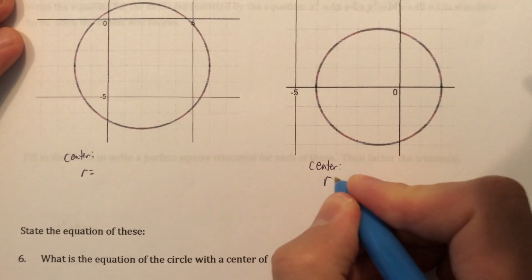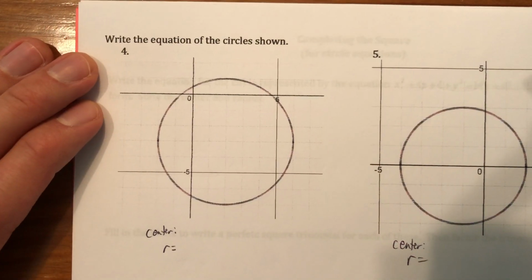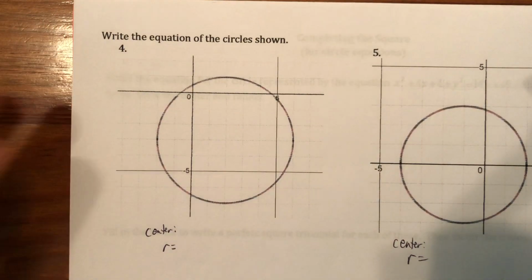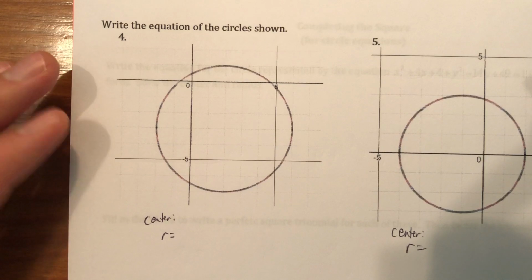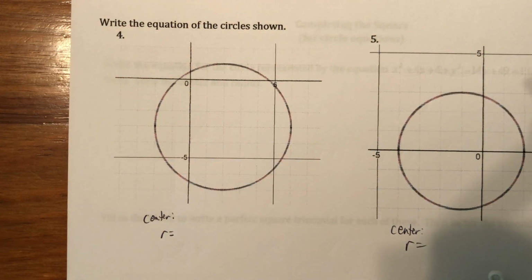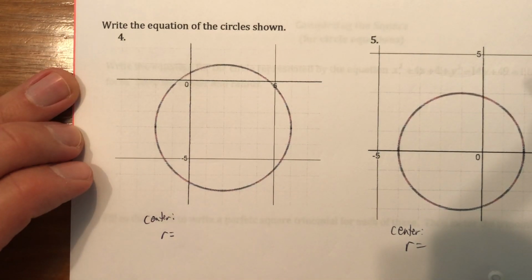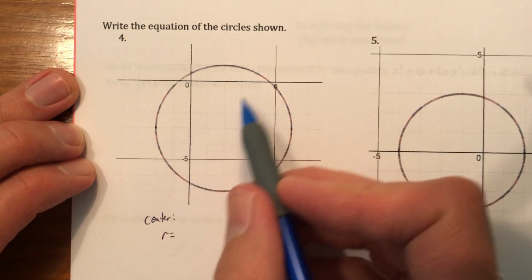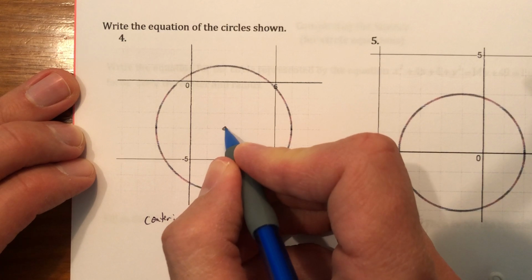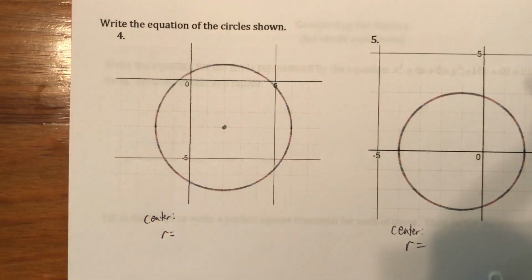Center and the radius. The center here, and I'm gonna eyeball it. That's just my way of saying I'm gonna estimate it, and I think it's gonna be very accurate. Sometimes it's a little more difficult, but in these two problems, I made it to where you can find it pretty easily. Center, center, center, there it is. There we go, that's it.